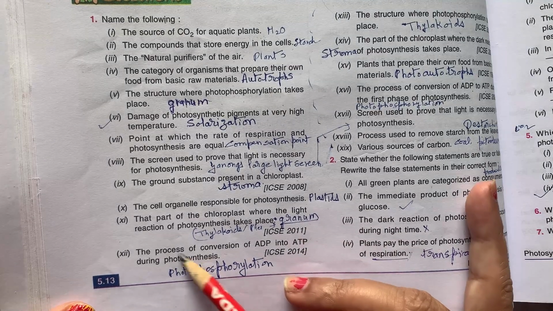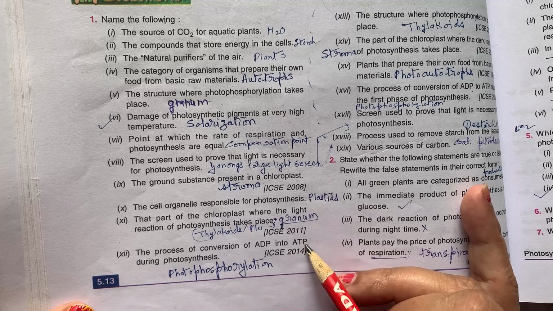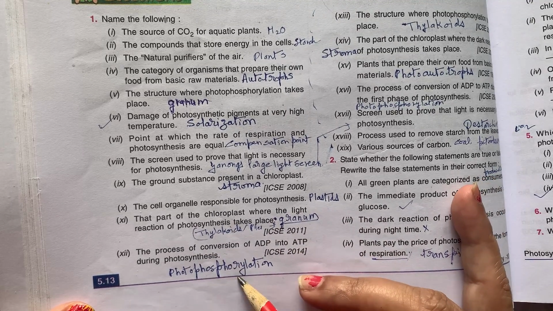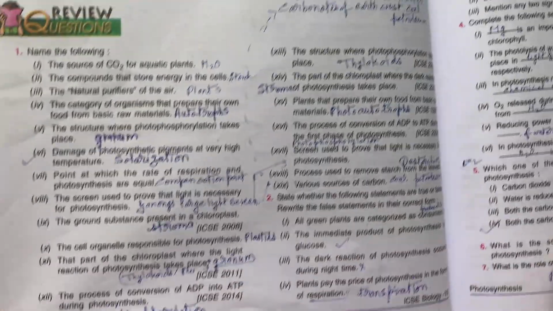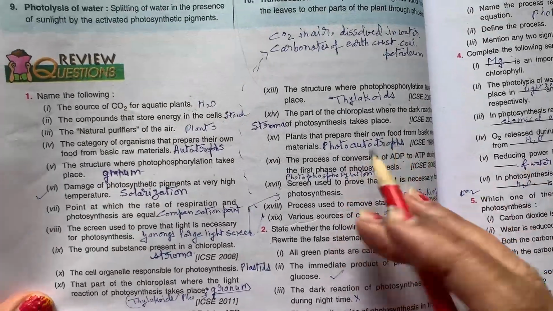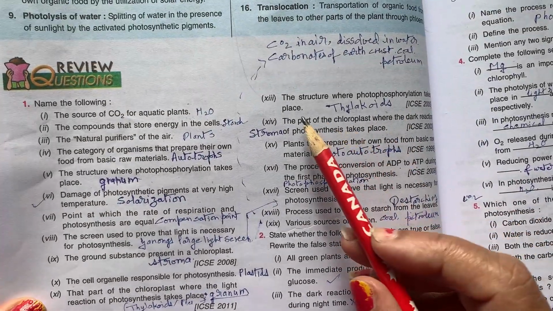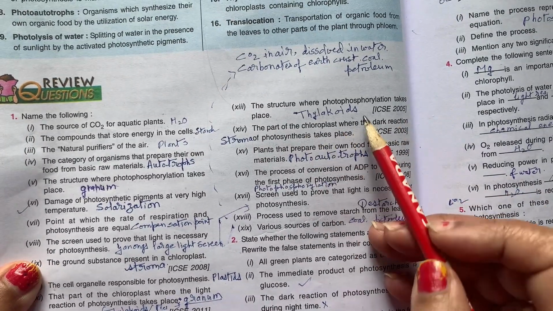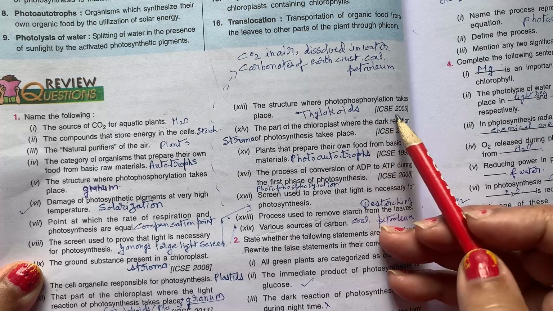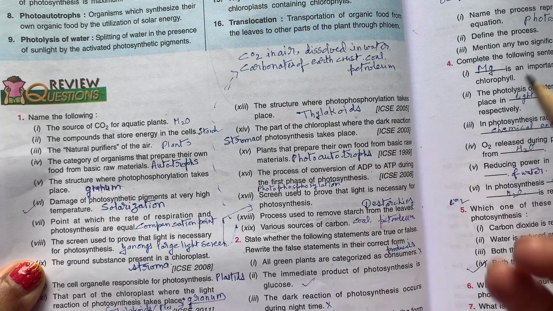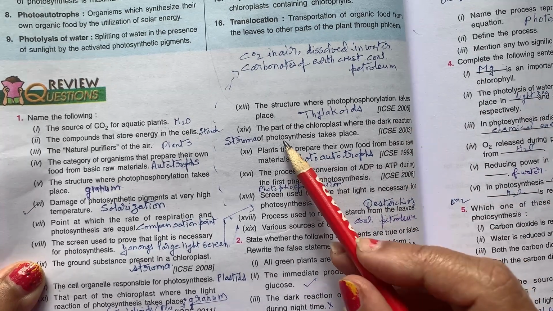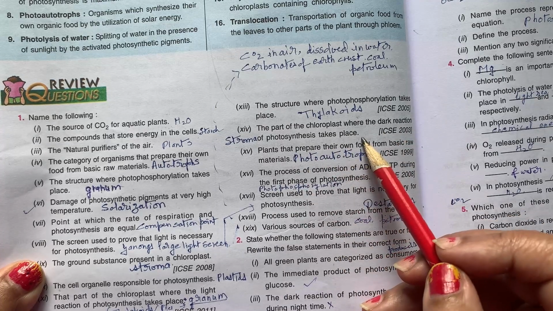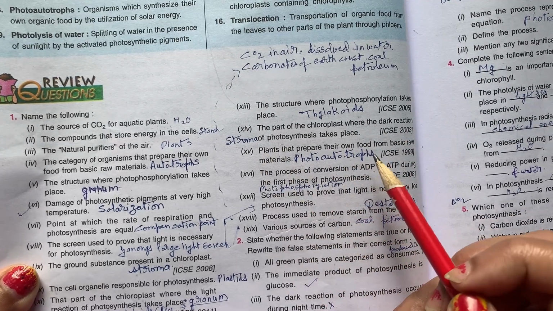The process of conversion of ADP into ATP during photosynthesis is called photophosphorylation. The structure where photophosphorylation takes place, it is thylakoid. It was asked in your board examination 2005 and in other years also; it is a repeated question. The part of the chloroplast where the dark reaction of photosynthesis takes place, it is stroma.